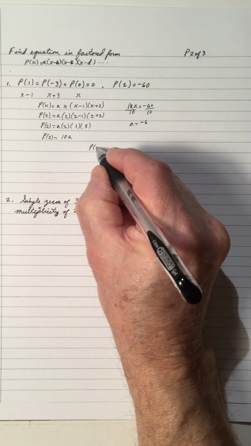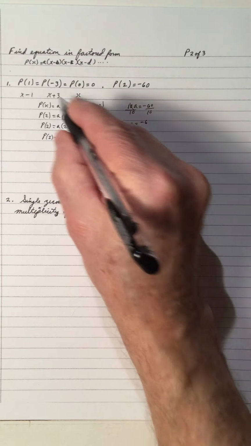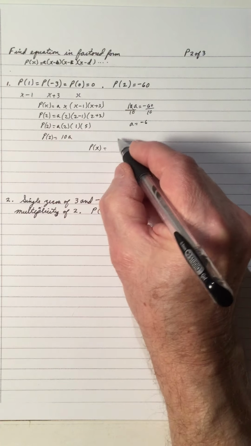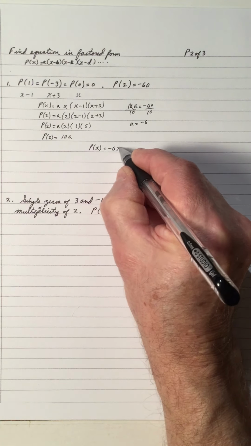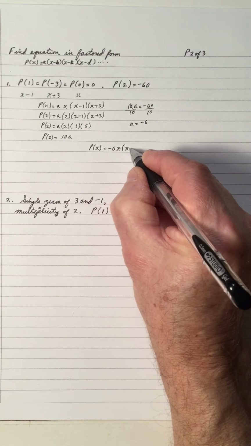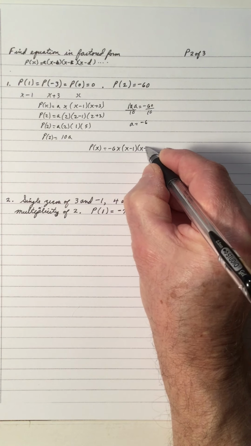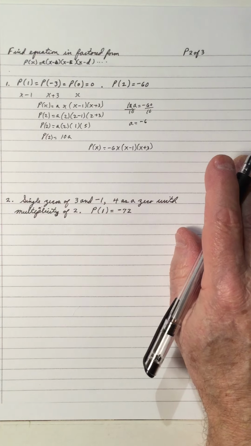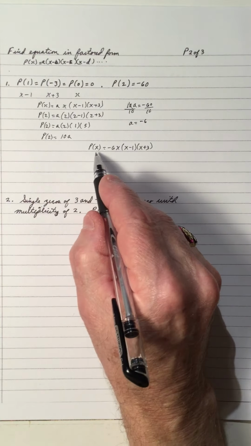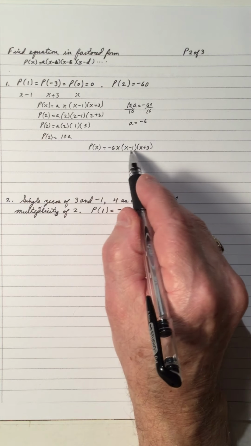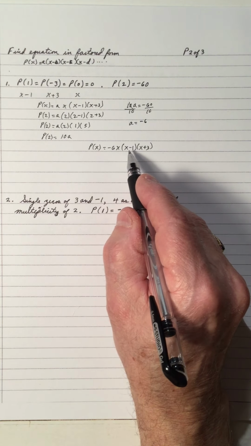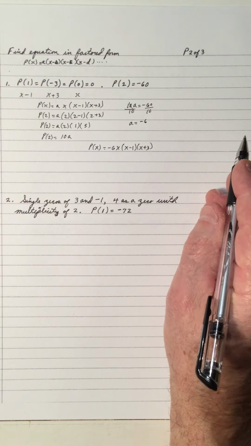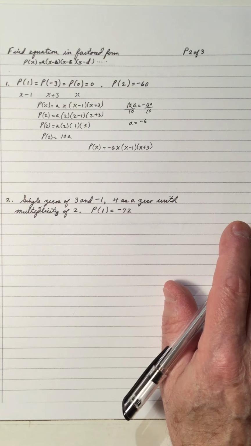So P of x is equal to negative 6, x minus 1, x plus 3. So that's the polynomial in factored form. And again, if you multiply all this out, you would get the equation in the general form. Number 2, don't forget to pause the video if you wish.